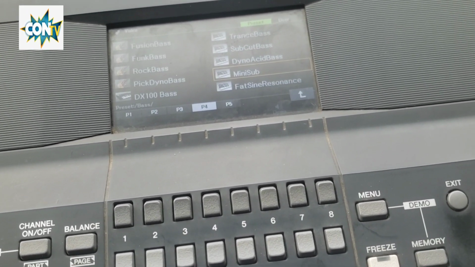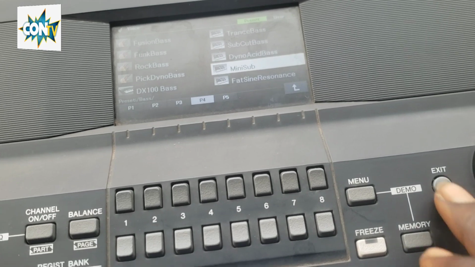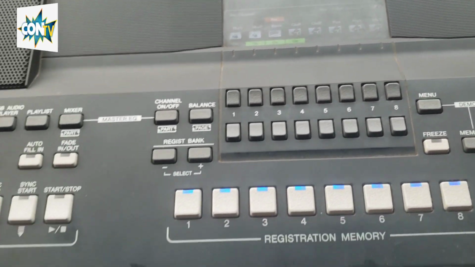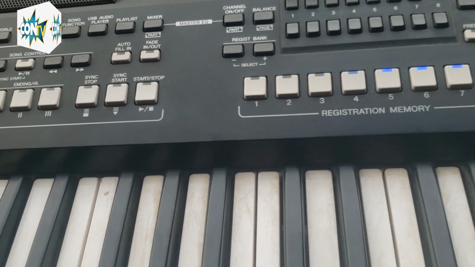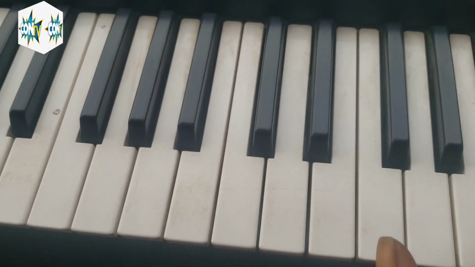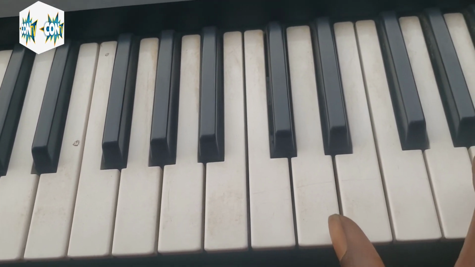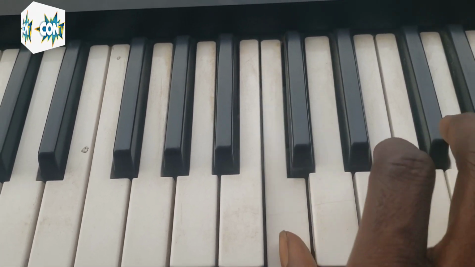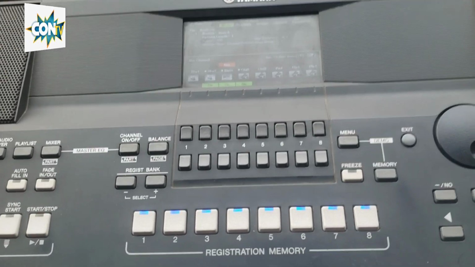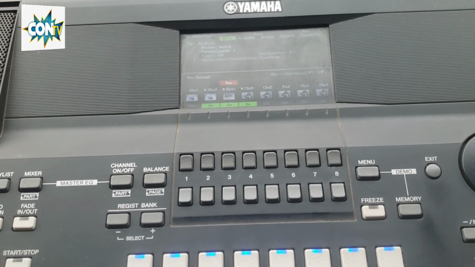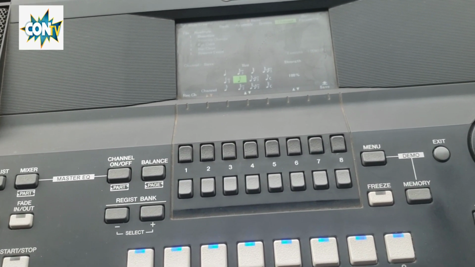Now mini sub. Now let's go. Let me play bass in it. Start. Now let me play bass. You see it? Now let me quantize it.